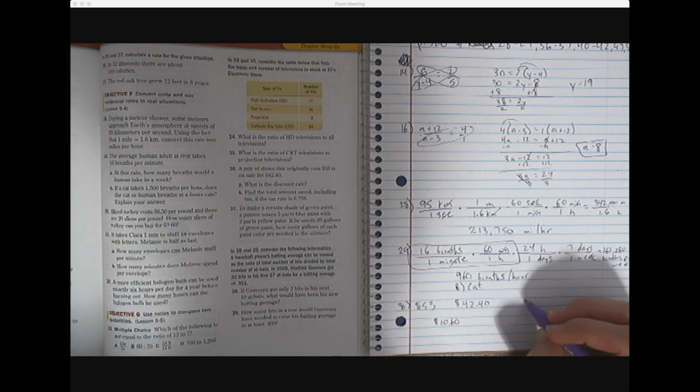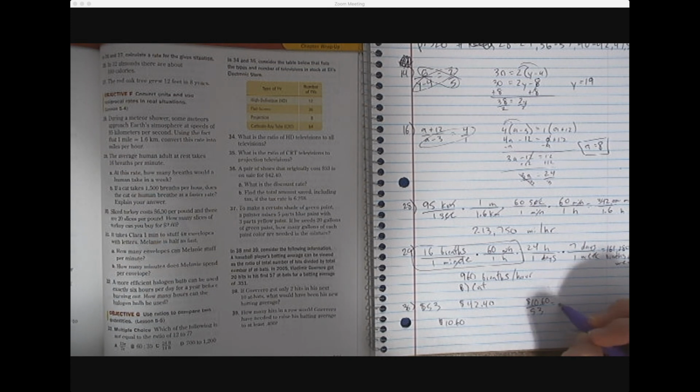So you're going to divide 1060 by 53. That tells you what part is it, what percent is it. So 1060 divided by 53. You end up with 0.2, which you translate to a percent, and that is 20%.